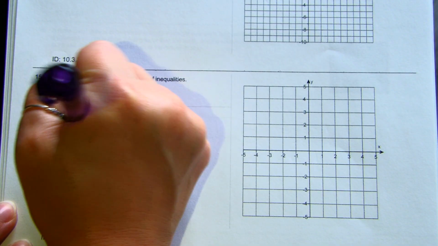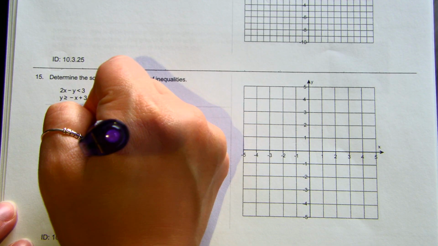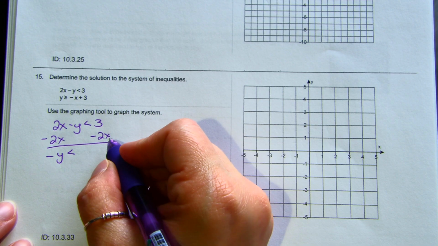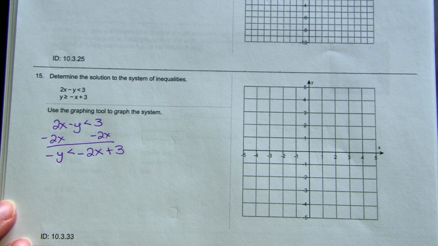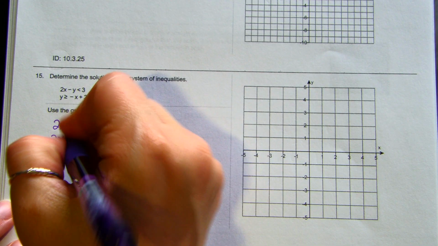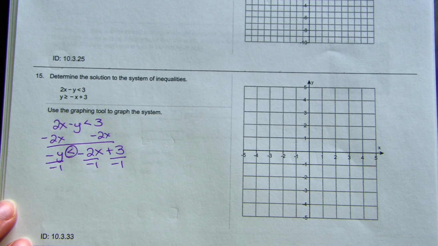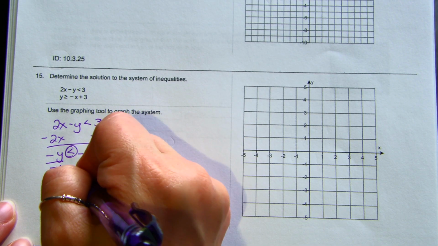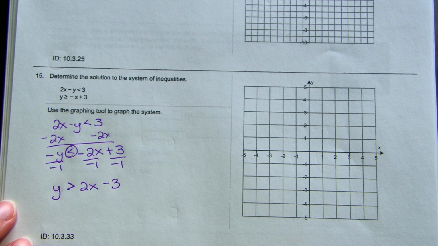And then I have to divide or multiply everything by that negative 1 that's connected to my y. But when I divide by a negative, I have to flip that sign. So y is now greater than, negative divided by negative is a positive 2x, positive divided by negative is a negative 3. So there's my top inequality, and I'm going to make some notes with it. First thing I'm going to note is that I have a y-intercept of 0, negative 3. I have a slope of positive 2, and because y is strictly greater than, it's going to be a dashed line. All 3 pieces of this information will help me when it comes to graphing them.